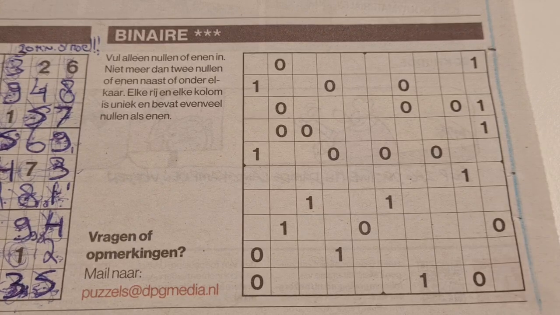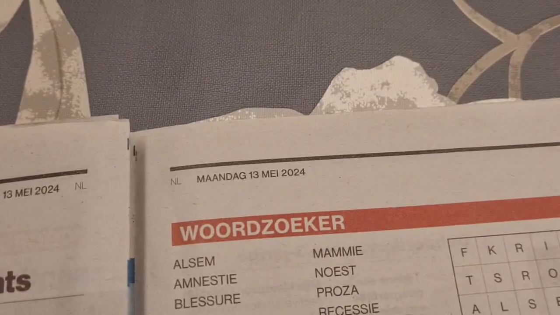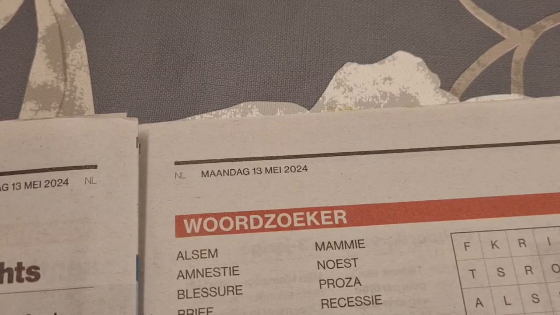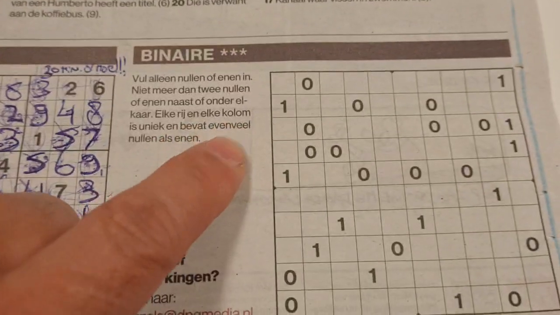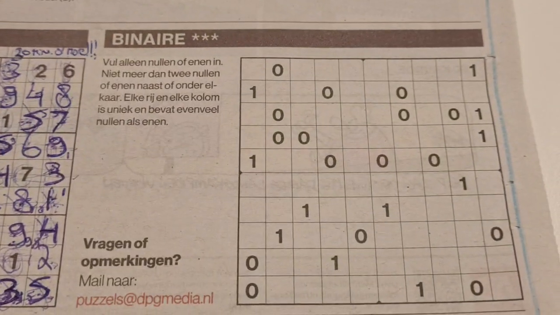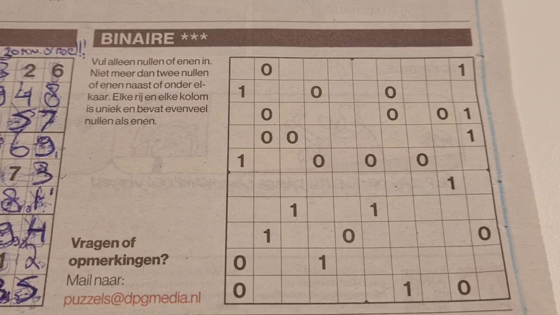The third regular puzzle in today's newspaper on Monday, May the 13th, 2024. And I've already solved two puzzles, the 3 stars and the 4 star Sudoku. So one puzzle is left, the binary puzzle. And in this daily newspaper, we have also an additional with 7 extra puzzles. I've shown you earlier the additional 4 of those puzzles. I will solve in the evening, not now. Now I will continue with this binary puzzle.